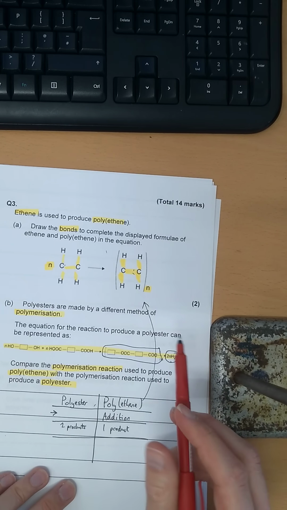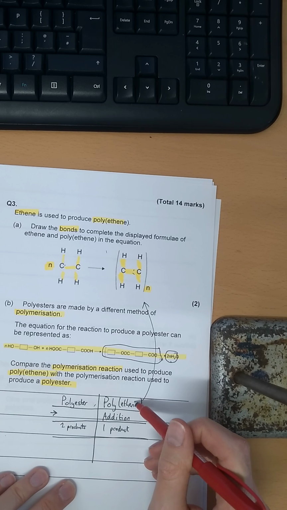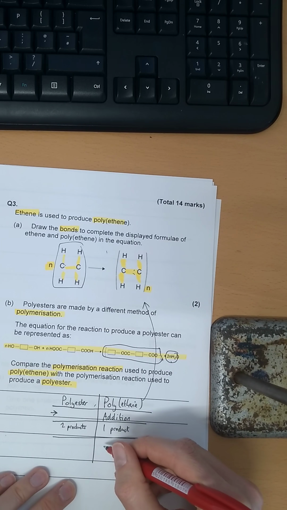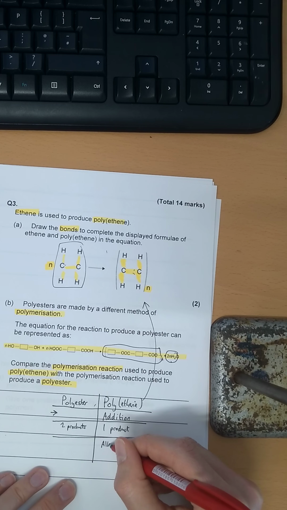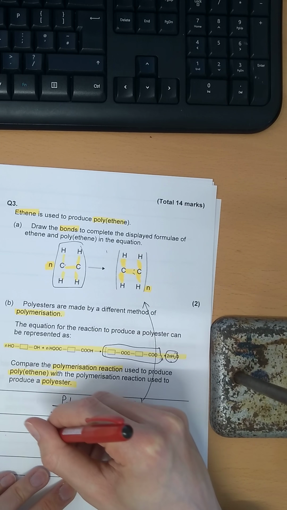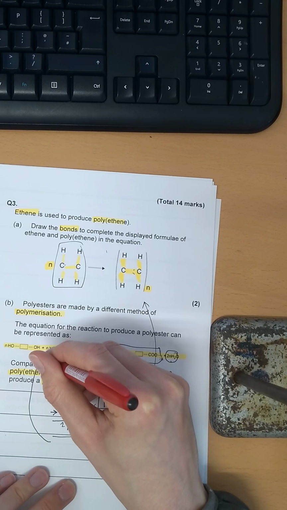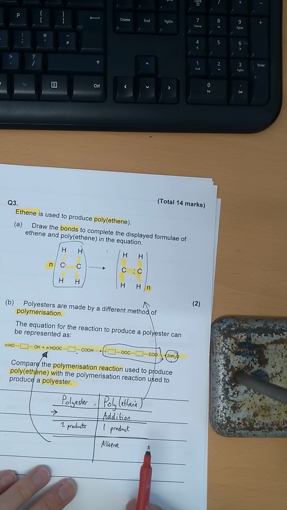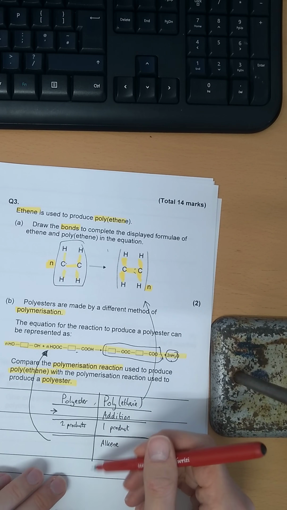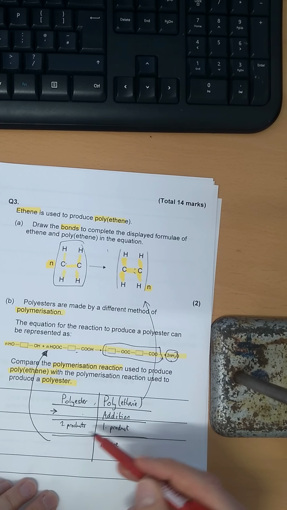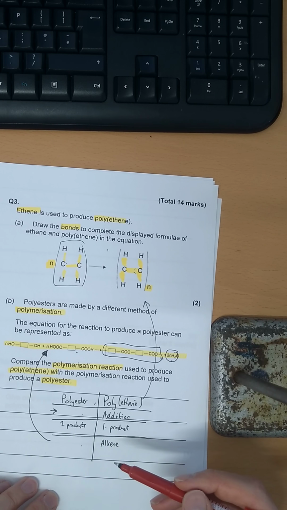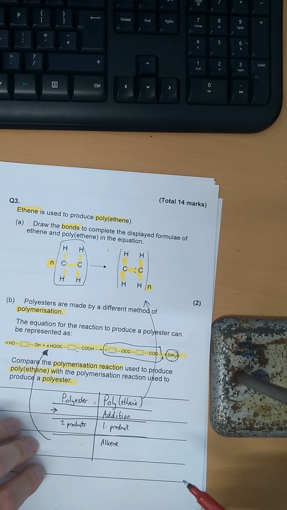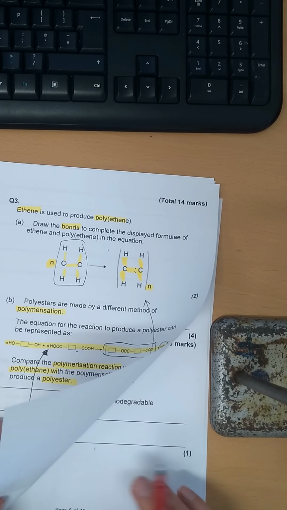I'd be looking at what we start with. So polyethylene, if we've done this right, starts with this molecule, which is an alkene, and then we can look at our equation to figure out what our polyester starts as. And I just keep on doing that. I'd try and compare as much as possible, but essentially we're going to hopefully get 6 things written down there, 6 facts about our 2 types of polymer. So if we've got 3 about each, we should be able to get our 4 marks.